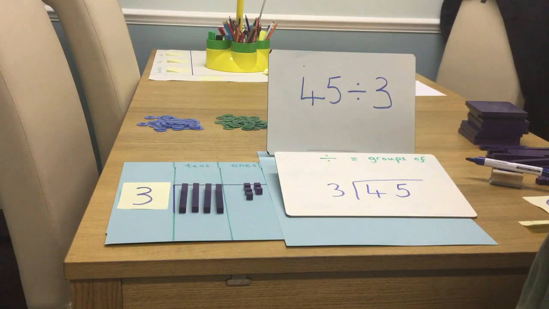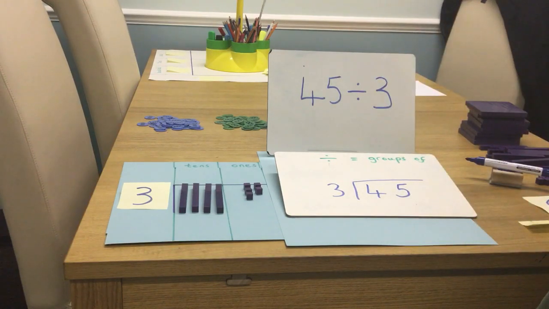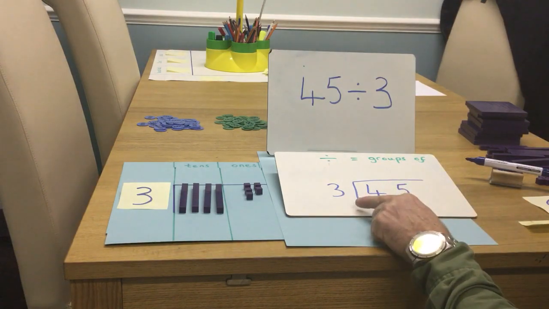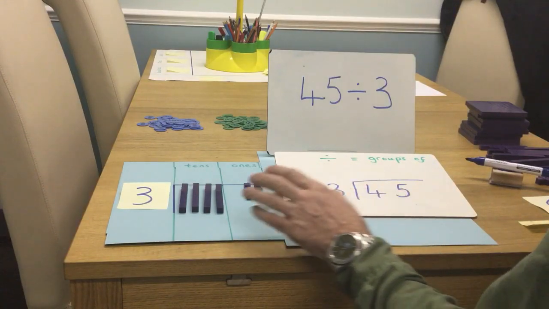Right, we're going to look at grouping 45. Okay, so that's what our sum looks like, 45 divided by 3. If we were to write it in our books, it would look like this. And if we were to make a picture of it, it would look like this.